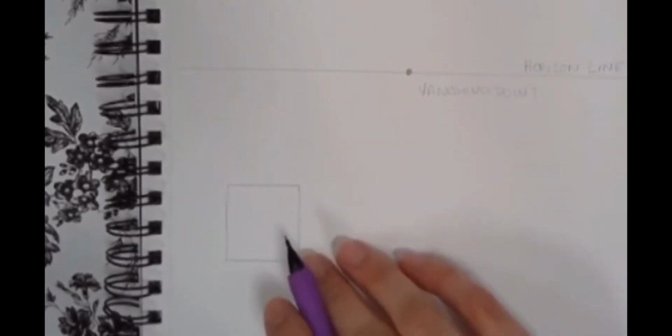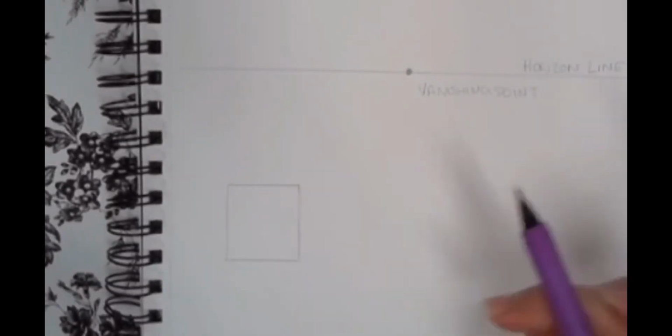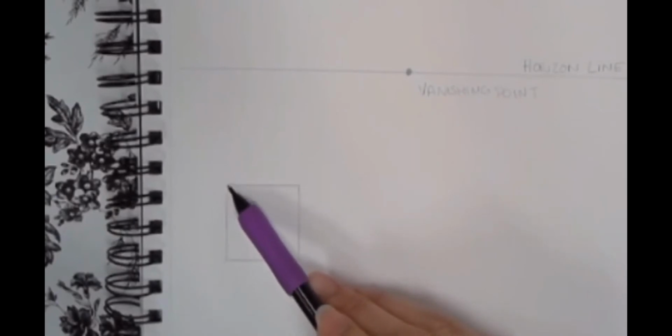A square is a shape, and shapes are 2-dimensional. But today we're learning about form. So we want to take this 2-dimensional shape and we want to stretch it out into the 3rd dimension. So the way we're going to do that with 1-point perspective is by drawing some lines.